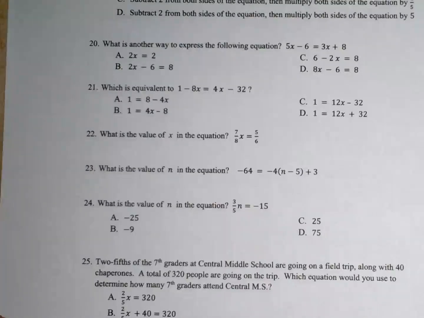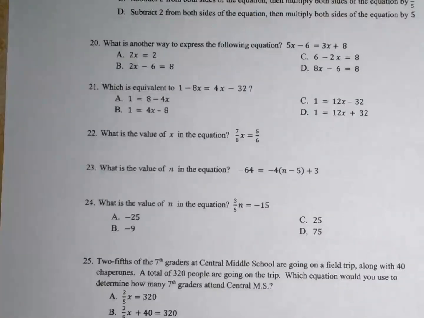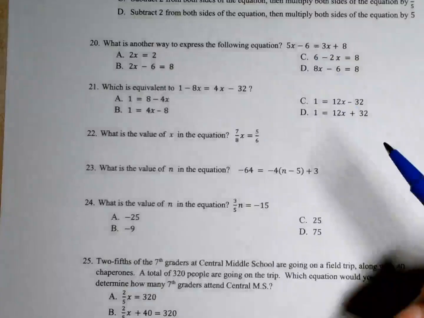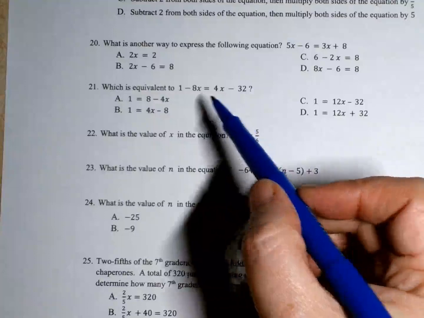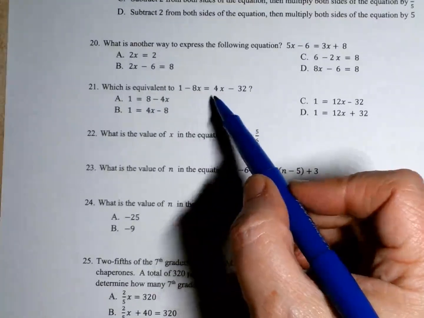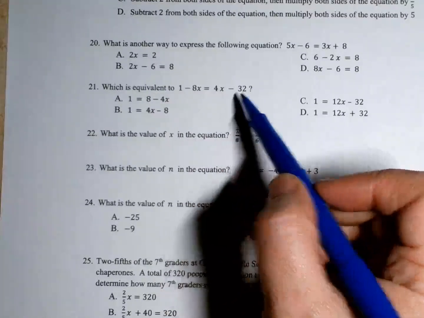Alright guys, let's keep going with our exam review. We're on number 21. It says which is equivalent to 1 minus 8x equals 4x minus 32.